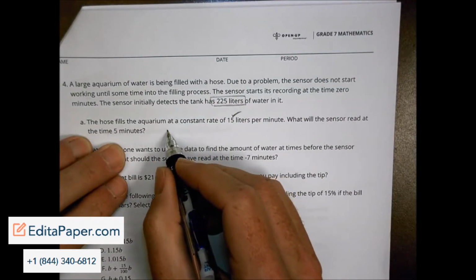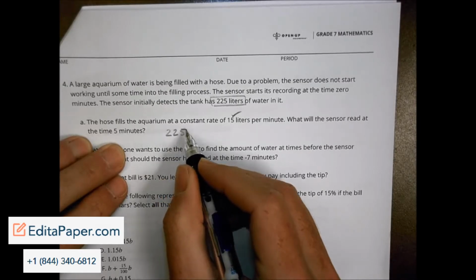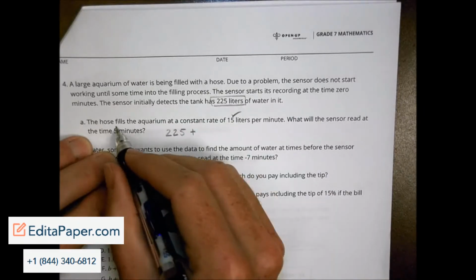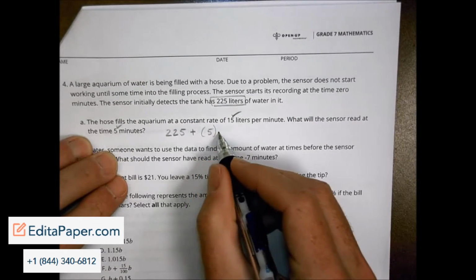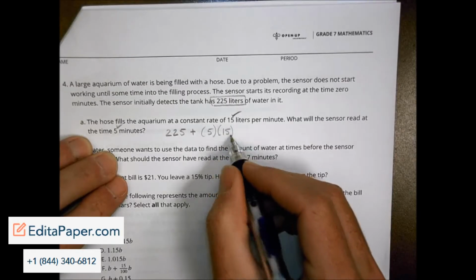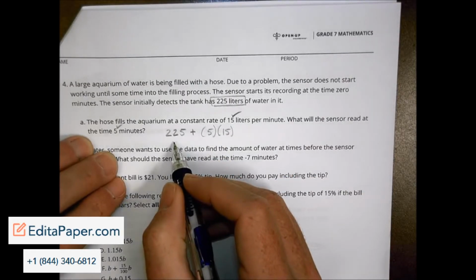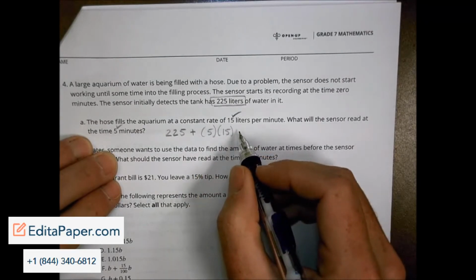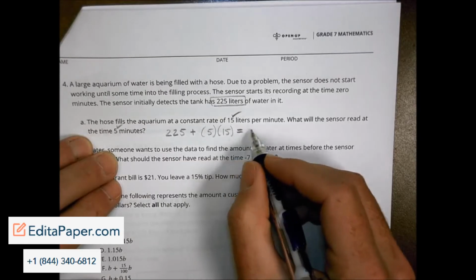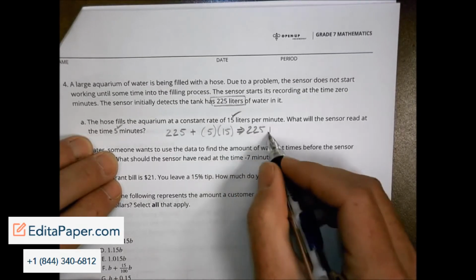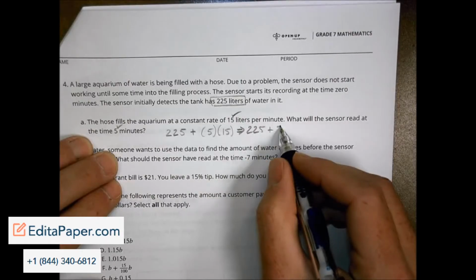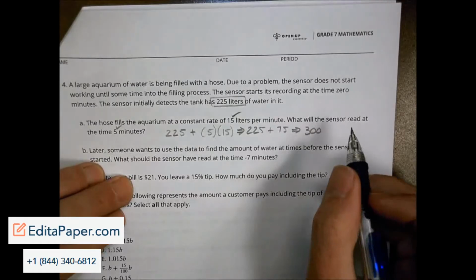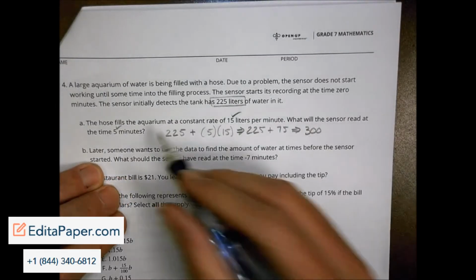Okay, so we take the amount that we have, 225, and we're going to add to that our rate. We're going to do 15 liters a minute for 5 minutes. So we know we're at 225, and we're going to add to that the amount that we increase for those 5 extra minutes. So 225 plus 5 times 15 is 75, and so 225 plus 75 is 300. So we're going to have 300 liters in the tank after 5 minutes.